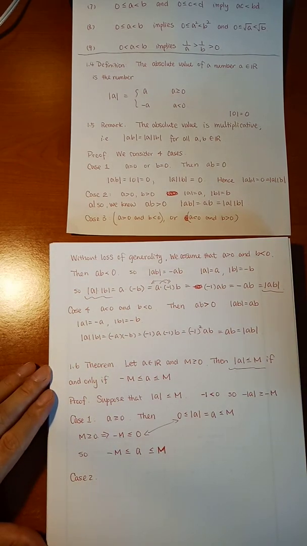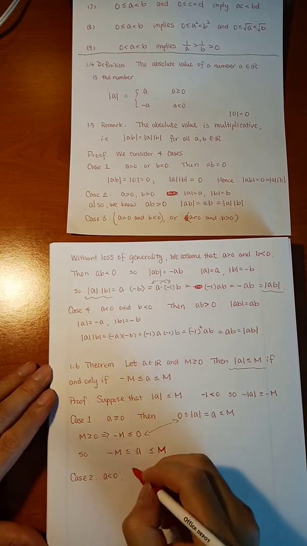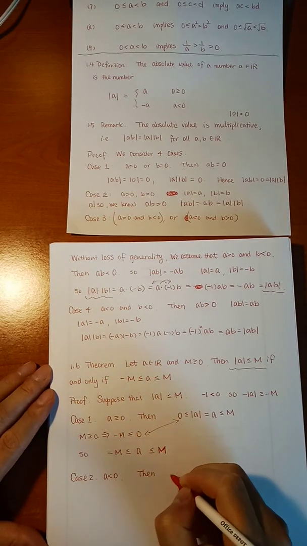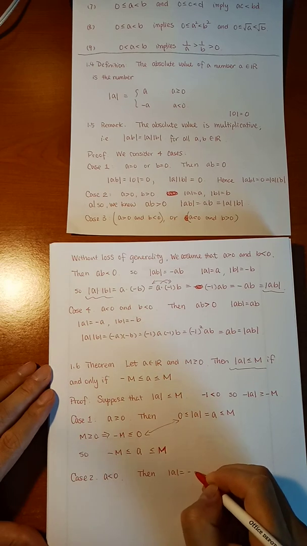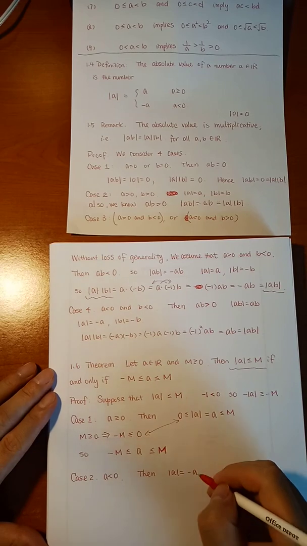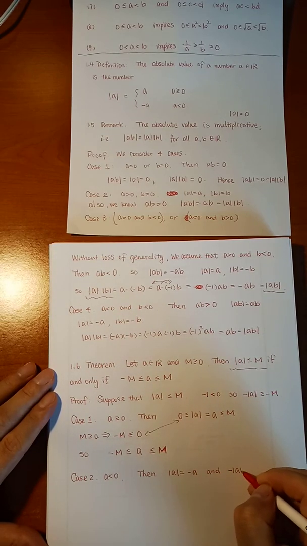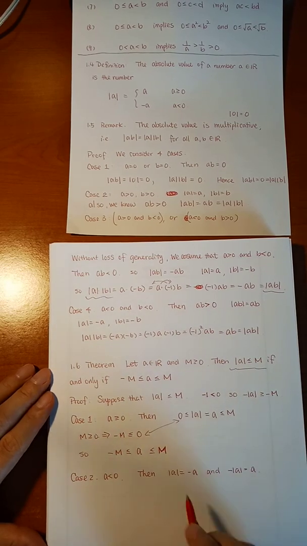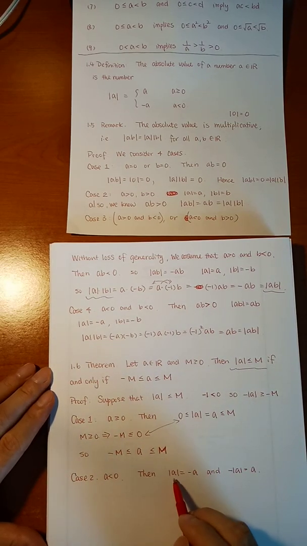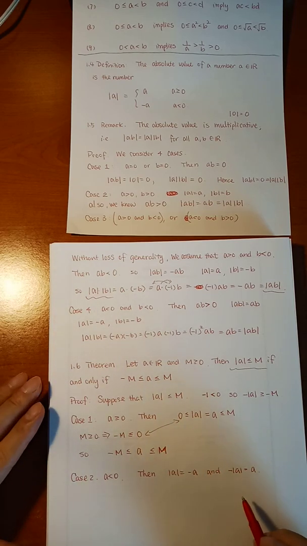Let's see the negative numbers. When A is less than 0, then absolute value of A is negative A. Absolute value of A is negative A. And negative absolute value of A is equal to A. You multiply two sides by -1. You see, remember that the inverse of the inverse is the original one.